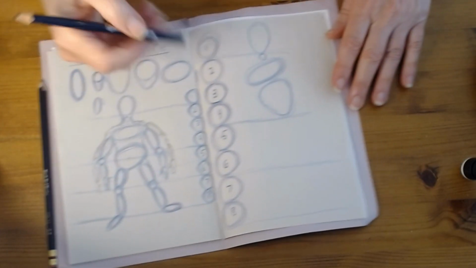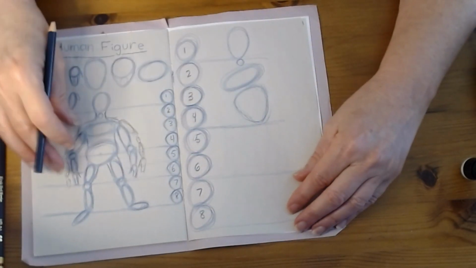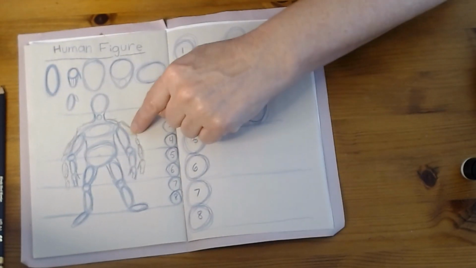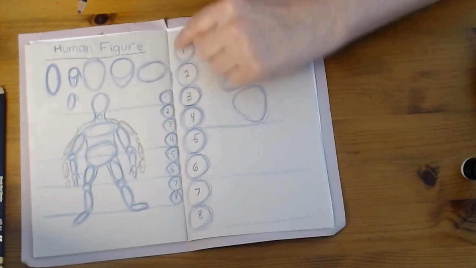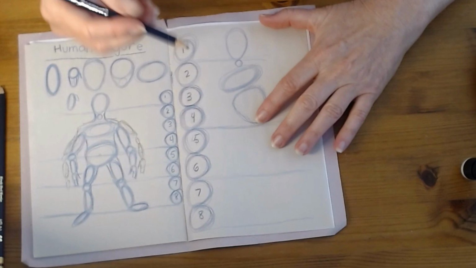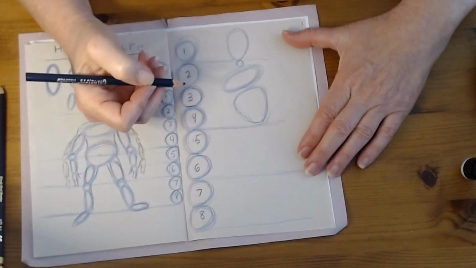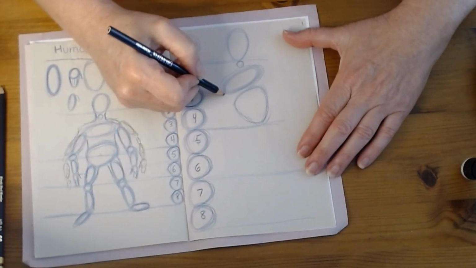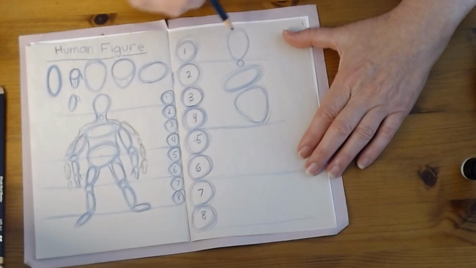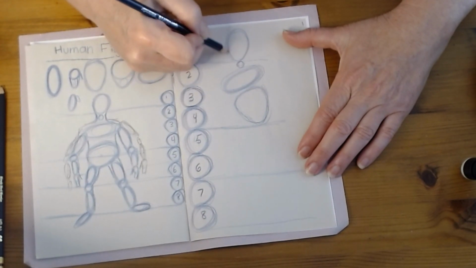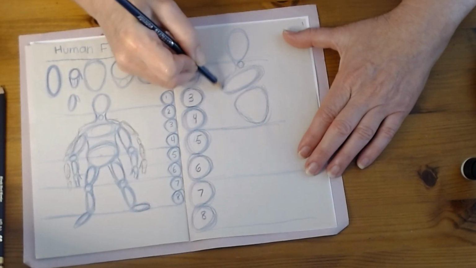Let's see if I can do this one a little better. I want you to try to finish this figure and then make another one over here. Definitely complete one figure, but you can also have 2. So I have my neck. I think this is a little more proportionate. My neck is small. Follow along if you'd like.